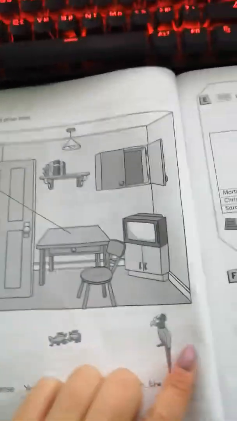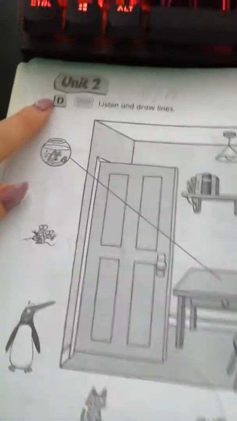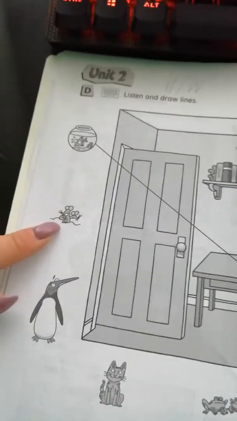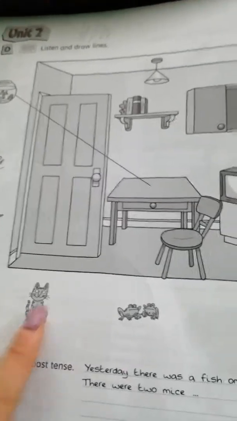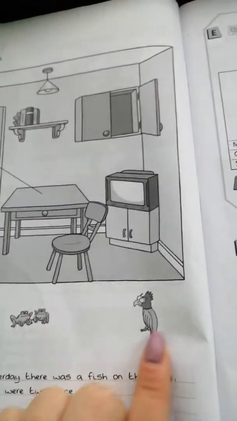So here we can see many different objects. What is it? It's an aquarium. These are 2 mice. That is a penguin. It is a cat. These are 2 frogs. And that is a parrot.